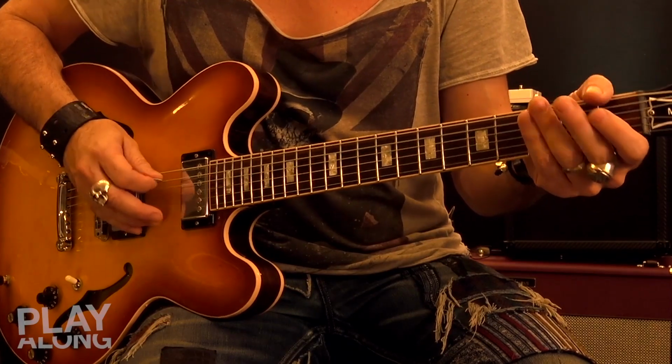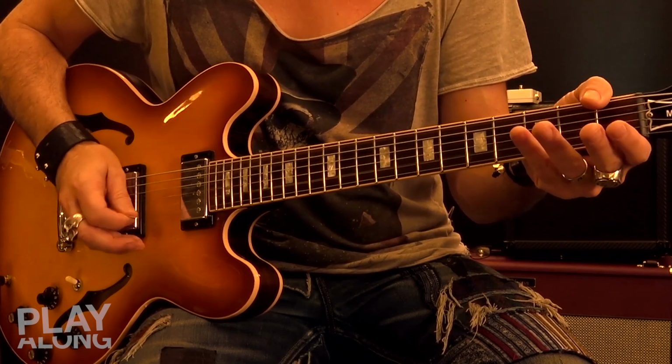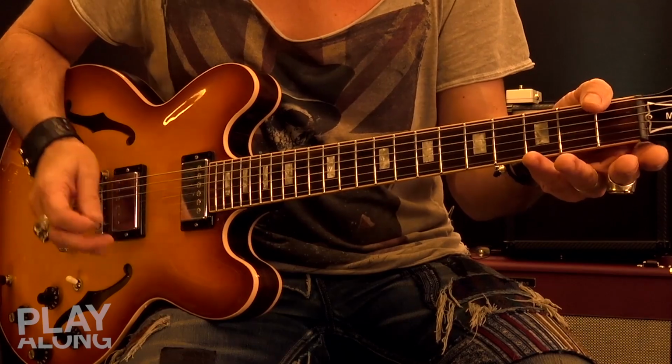In fact, let's make that exercise number 2. Play along with this video. So now that you've learned your 6th string through your 1st string, all the names of them, real quick recap: E, A, D, G, B, E, and they're in perfect tune.